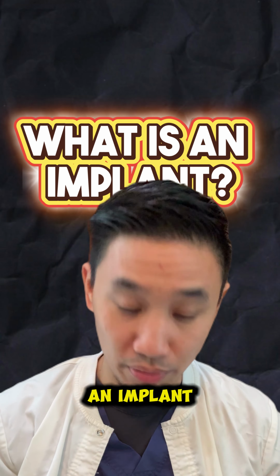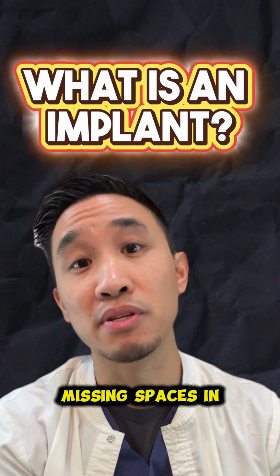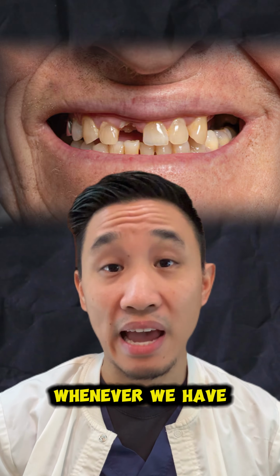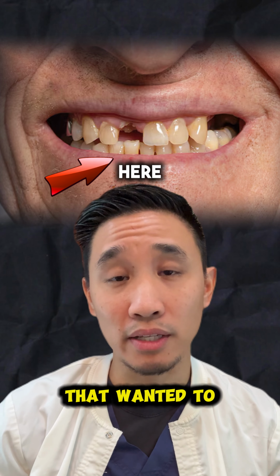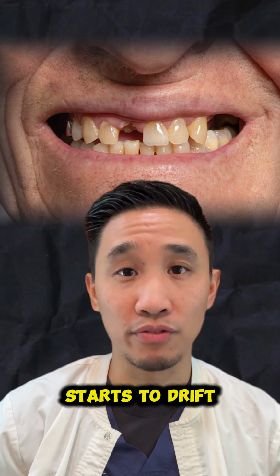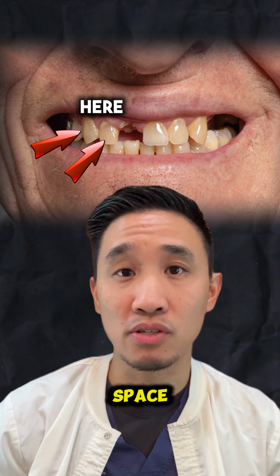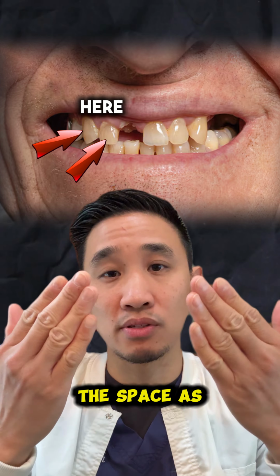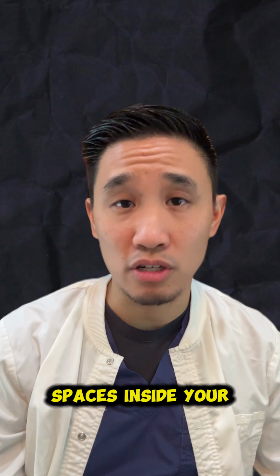So, what is an implant? An implant is a procedure that we do to try to fix missing spaces in our mouth. Whenever we have a missing space in our mouth, the tendency is that the tooth below it that wanted to touch that tooth starts to drift towards the space. The two teeth next to the space start drifting towards the space as well. So what ends up happening is a lot of your teeth start to get unaligned in a way, and you can develop spaces inside your mouth.